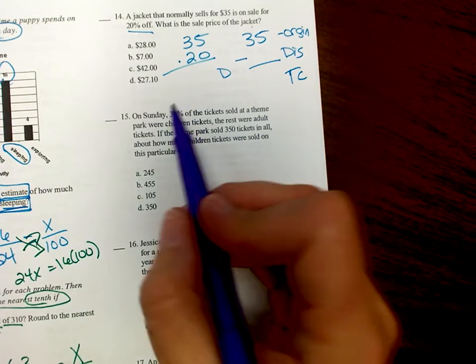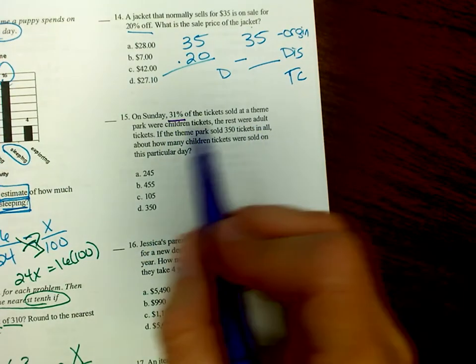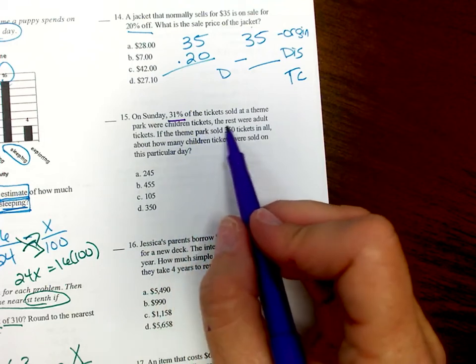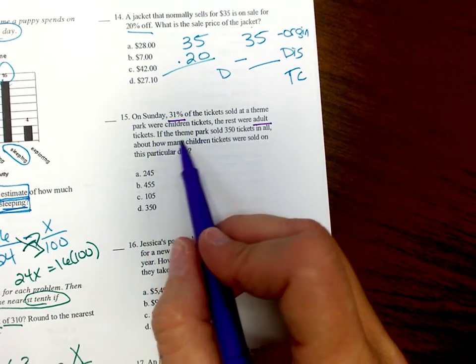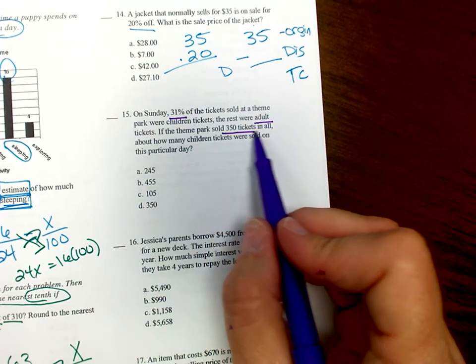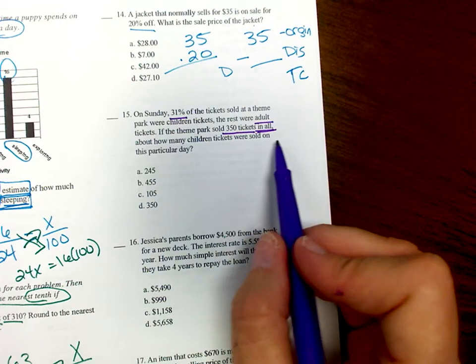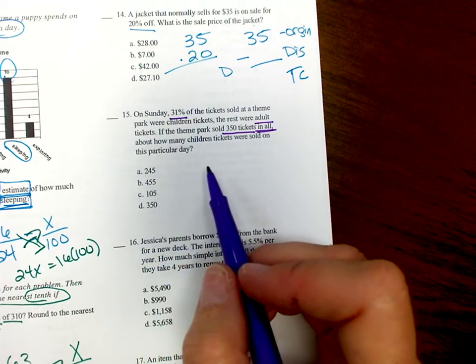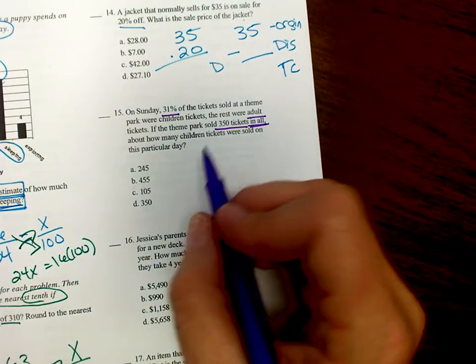Number 15. On Sunday, 31% of the tickets sold at a theme park were children tickets. The rest were adult tickets. If the theme park sold 350 tickets in all, how many children tickets were sold on this particular day? Remember, part of the whole.